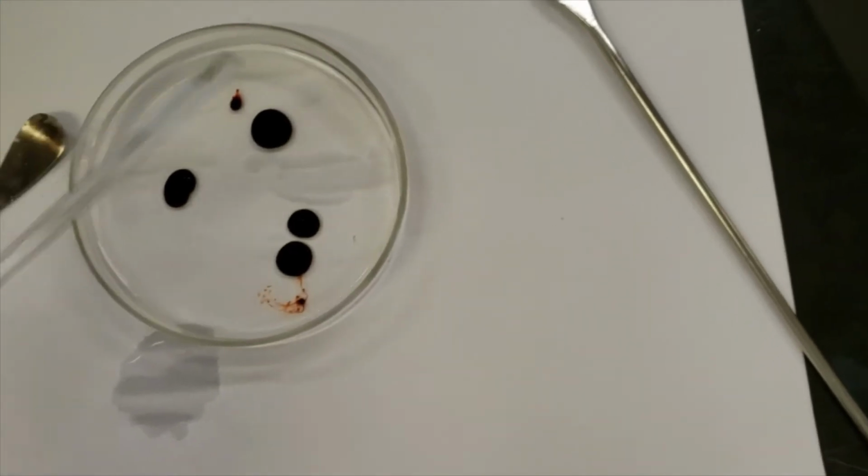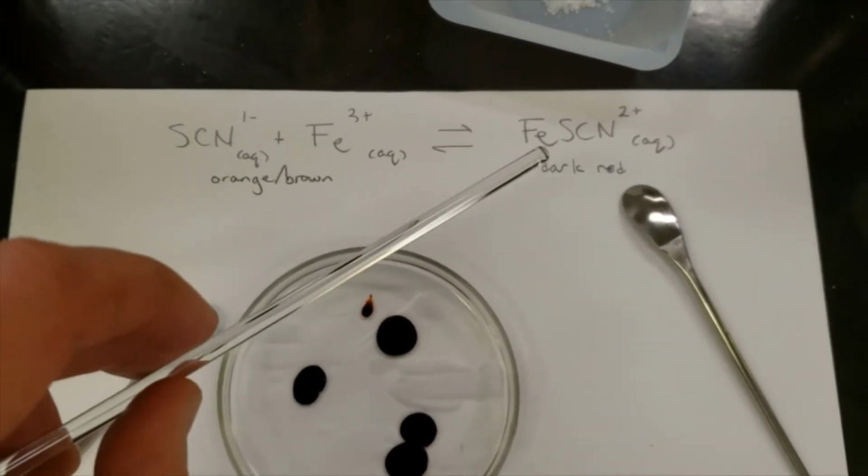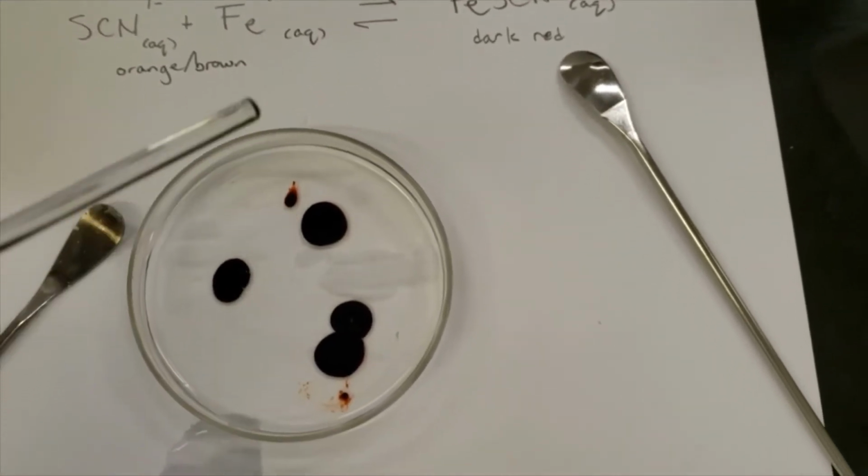So you can see the dark red that's forming there, and that is the iron thiocyanate complex that is forming.